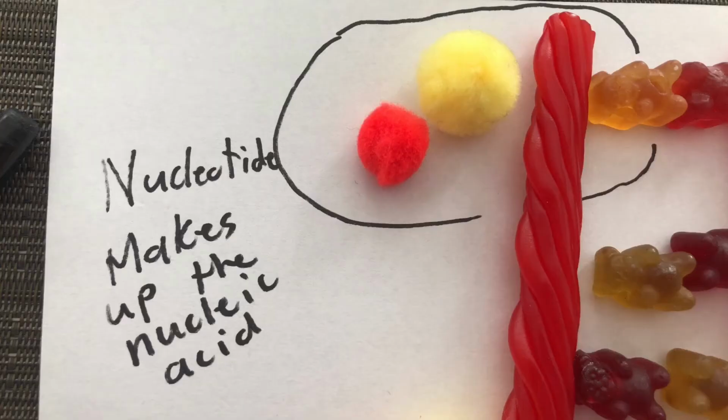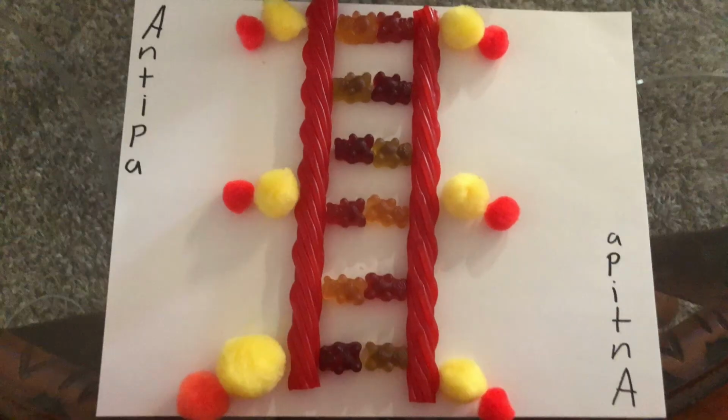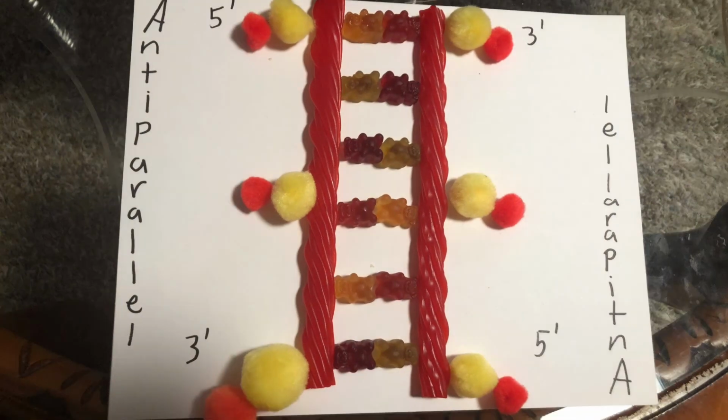The nitrogenous bases, along with the deoxyribose sugar and phosphate backbone, come together to create what is known as a nucleotide, which makes up the whole nucleic acid of DNA. Adding on, the 2 strands of DNA run anti-parallel from each other. While one strand runs 5' to 3', the other strand runs 3' to 5'.